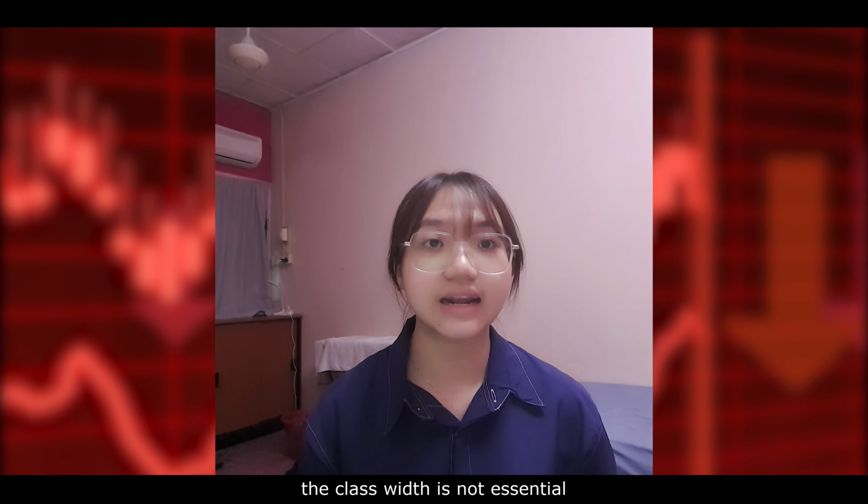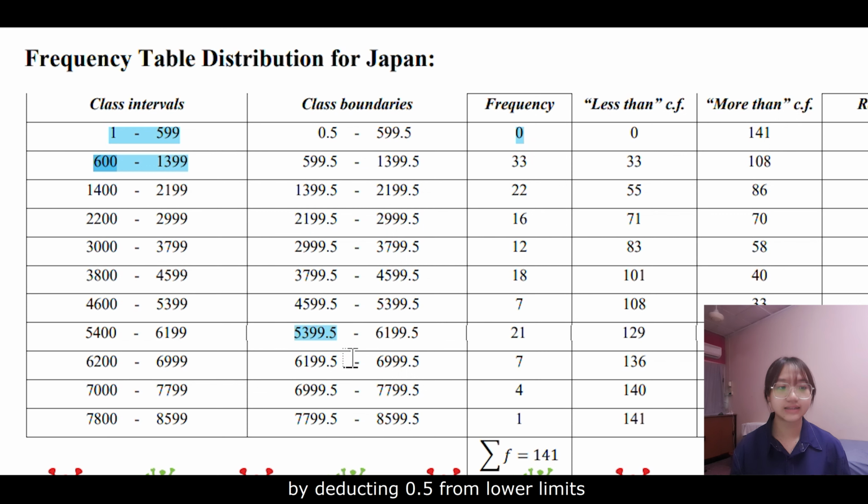Next, we compute lower boundaries by deducting 0.5, while for the upper boundaries, we use the upper limit plus 0.5 for each class. Then, I will determine the midpoint of each class by adding the upper limit and lower limit and dividing by 2. After that, I shall calculate the frequency by applying the data analysis approach as proposed by Hong just now. We use data analysis to determine it.